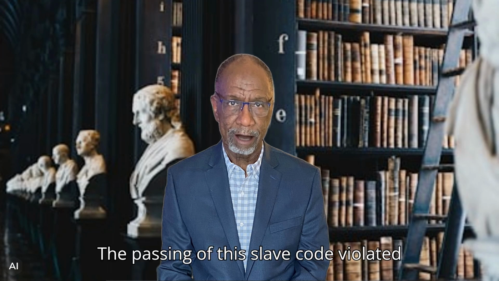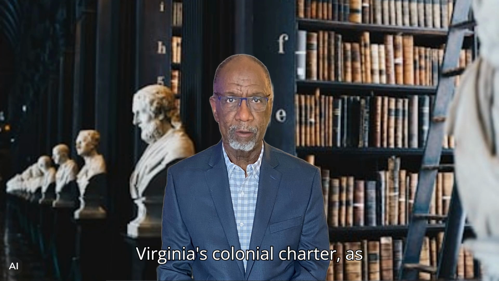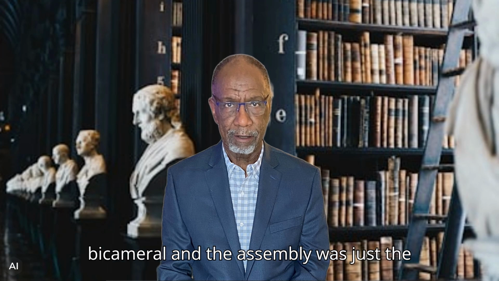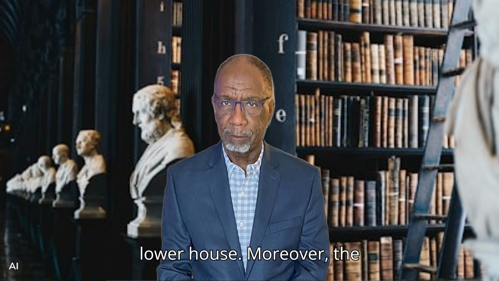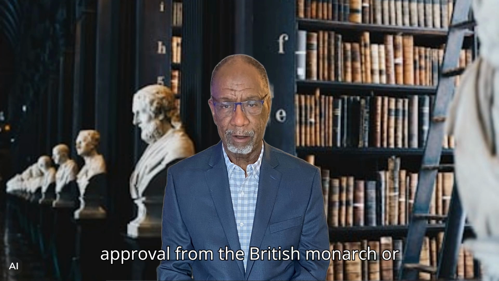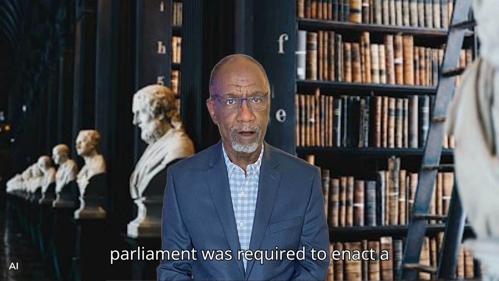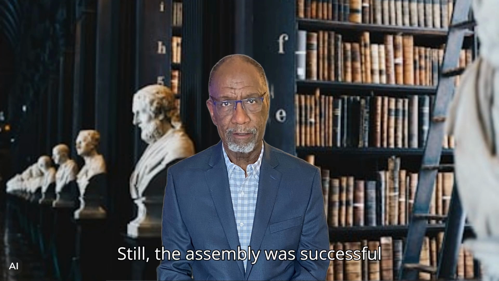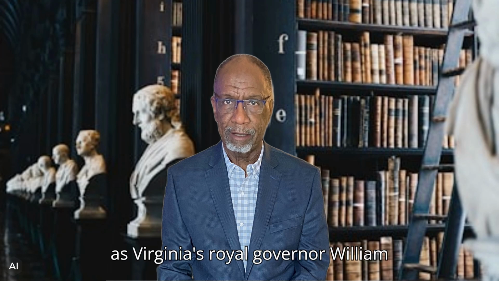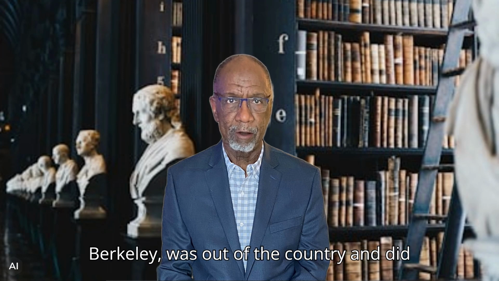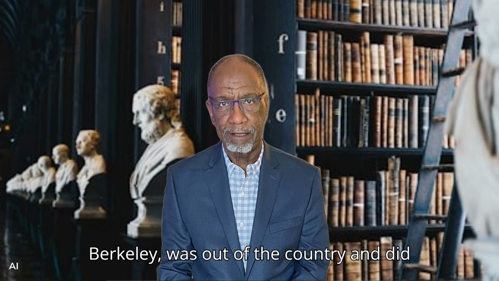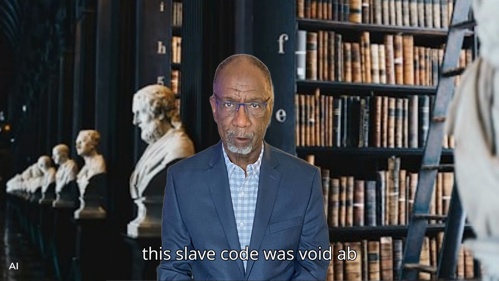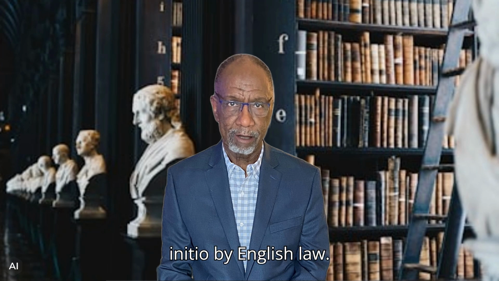The passing of this slave code violated Virginia's colonial charter, as Virginia's colonial legislature was bicameral and the assembly was just the lower house. Moreover, the approval from the British monarch or parliament was required to enact a valid law in colonial Virginia. Still, the assembly was successful as Virginia's royal governor, William Berkeley, was out of the country and did not veto this legislation. However, this slave code was void ab initio by English law.